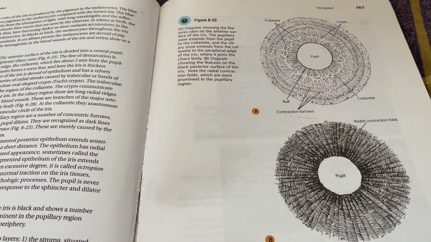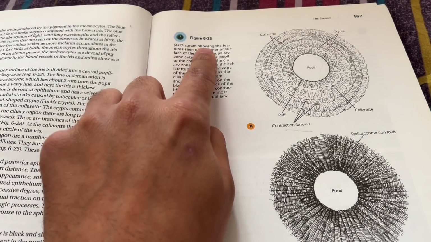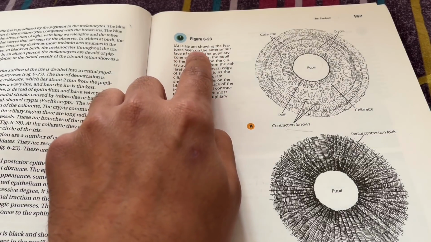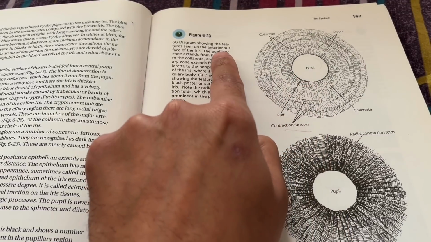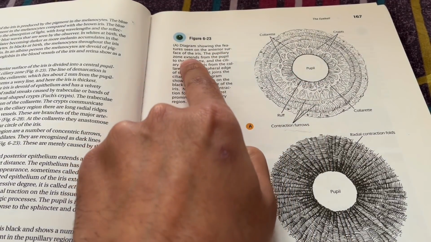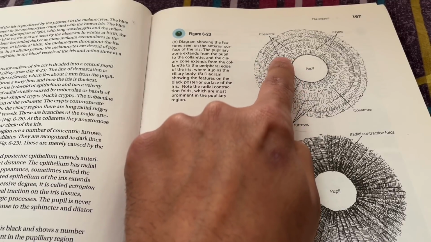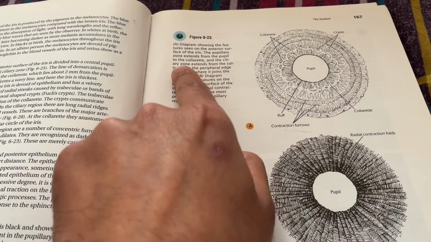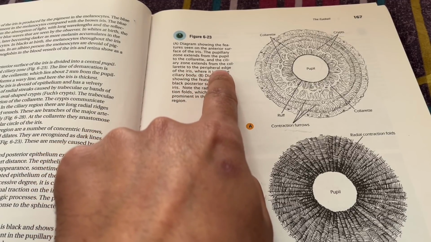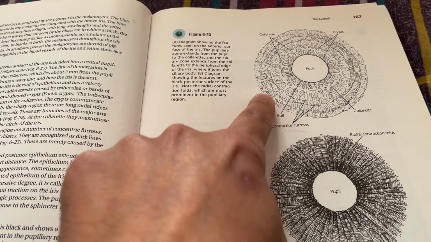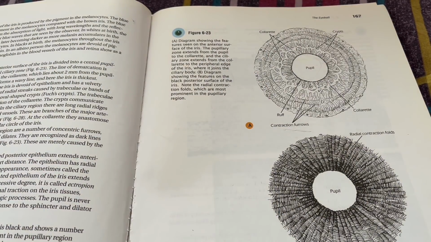So looking at the text, A is a diagram showing the features seen on the anterior surface of the iris. The pupillary zone extends from the pupil to the collarettes, and the ciliary zone extends from the collarettes to the peripheral edge of the iris, where it joins the ciliary body.